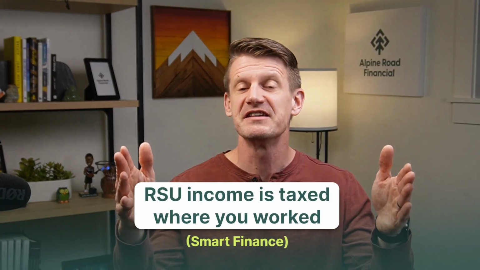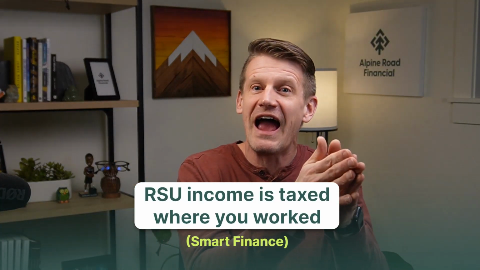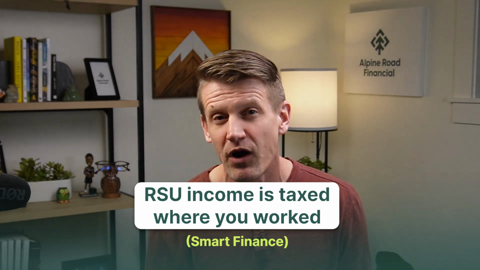Do not forget state sections on your W-2. If you worked remotely across multiple states, your RSU income needs to be allocated based on where you actually worked, not where your company's headquartered. That means you might owe taxes to 2 or even 3 states on the same RSU grant. Keep a log of your work locations if you moved or worked remotely during the vesting period.